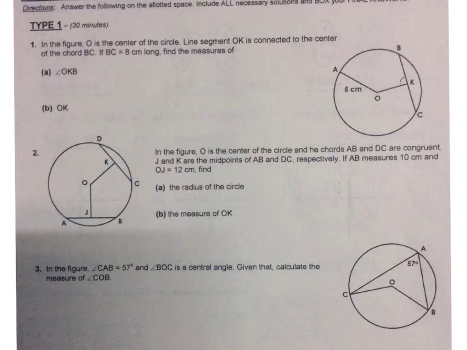Now we want to find the measure of OK. We should know the measure of OK by now. It's also 12, because OJ is 12. From the idea that if the chords are congruent, then the segments OK and OJ are also the same. So that's the value.